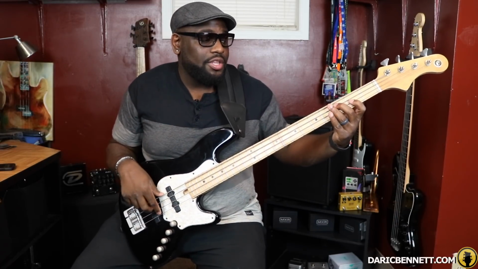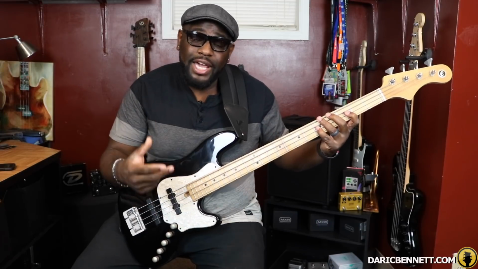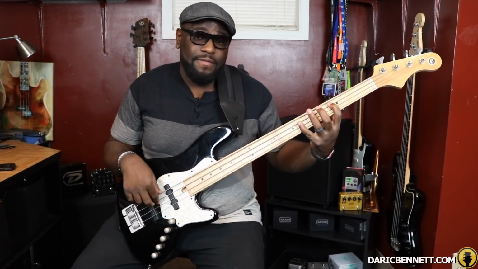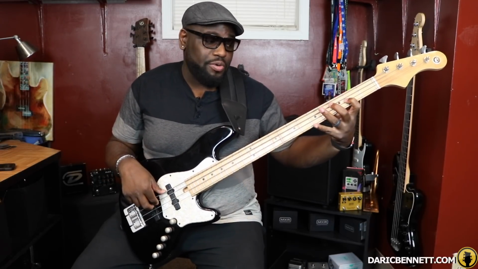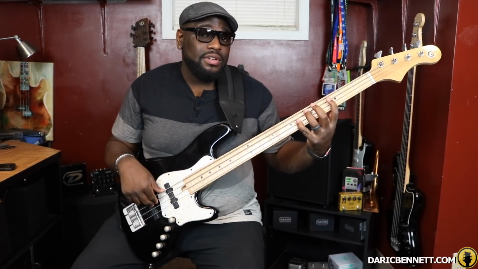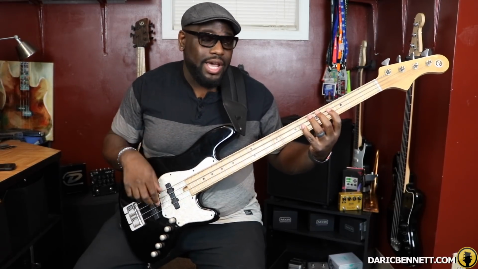So just a little overview guys, we have the major triad, which is 1, 3, 5, the minor triad, which is 1, flat 3, 5, the augmented triad, which is 1, major 3, sharp 5. Then the diminished triad, which is 1, flat 3, flat 5.